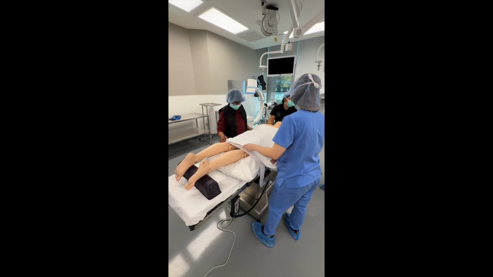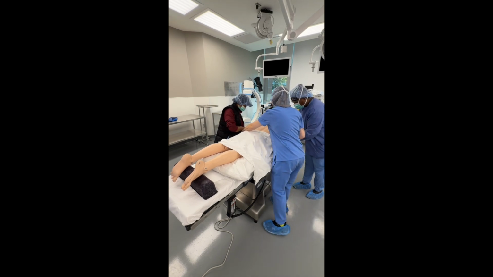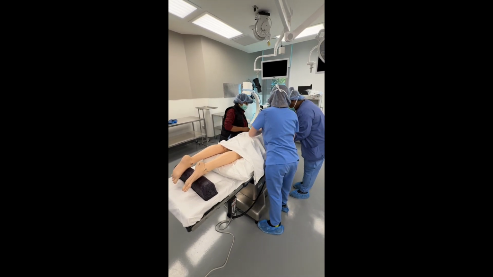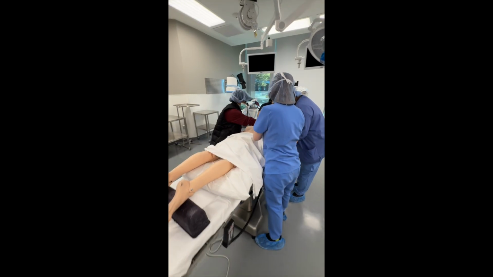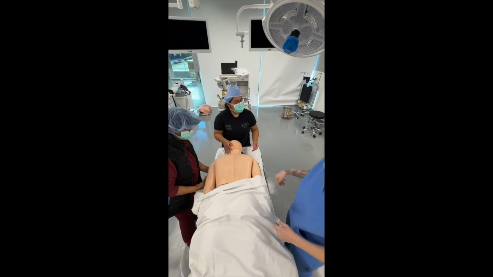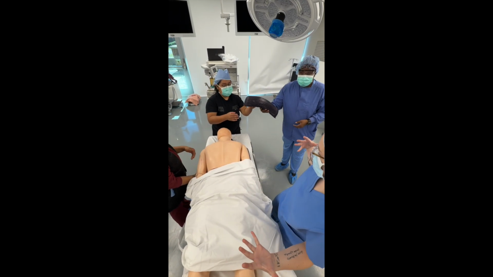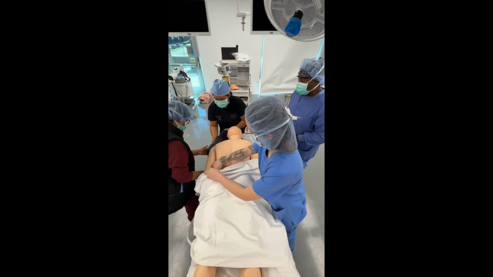Let's put an axillary roll on both sides. Can I get the next one? And the axillary rolls are used to avoid respiratory issues, compression.